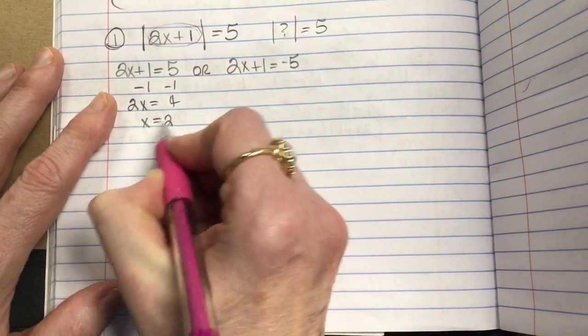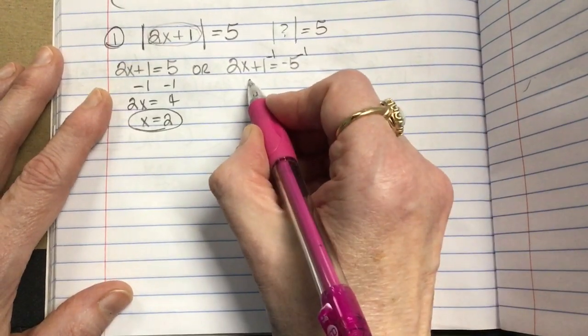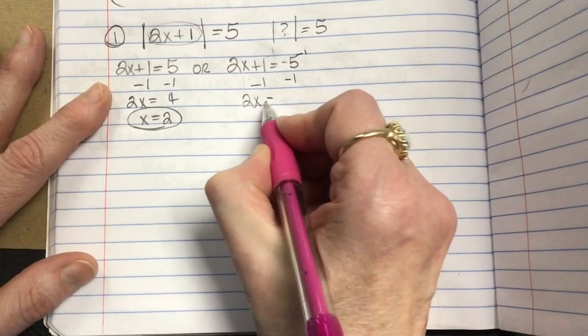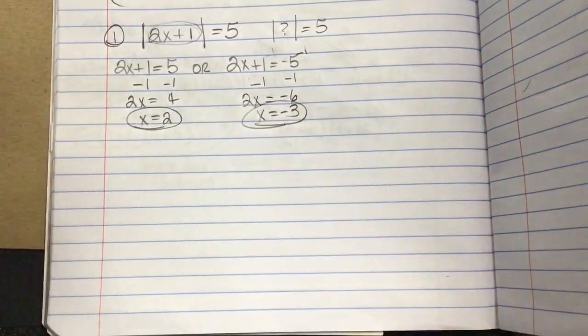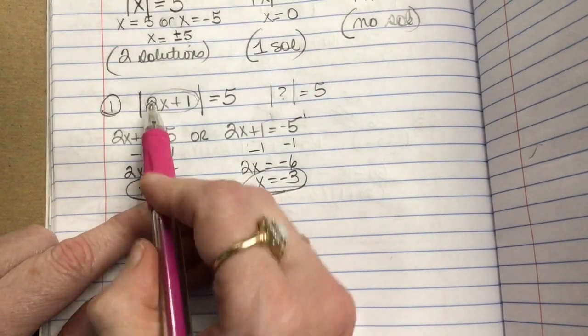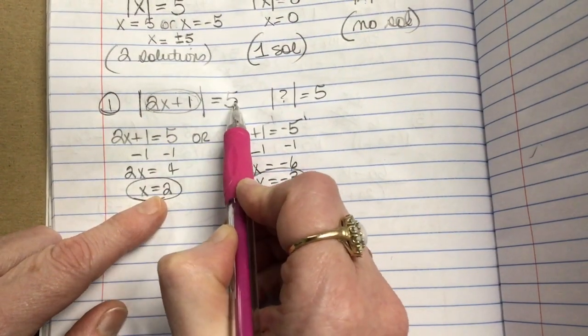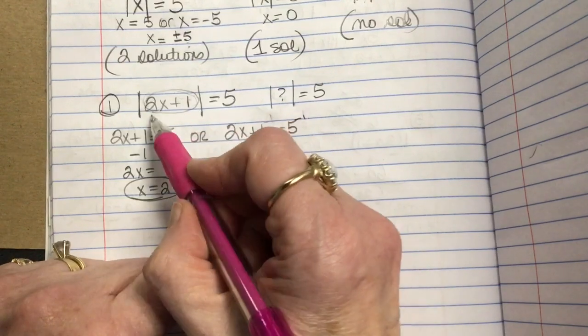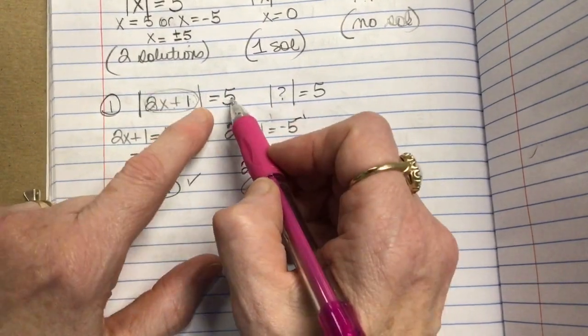x equals 2, and then subtract 1, and we'll check both of them. Oh, 2x equals -6, x equals -3. Now I went on and circled them. Let's see what happens. If I put 2 in, I get 2 times 2 is 4, plus 1 is 5, and the absolute value of 5 is 5, so that one checks. And -3 times 2 is -6, plus 1 is -5, and the absolute value is 5.